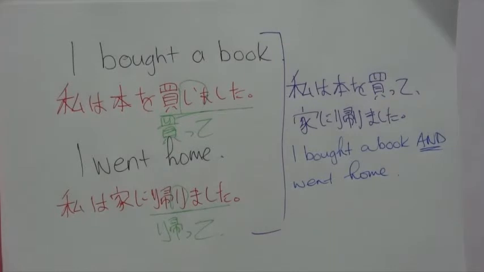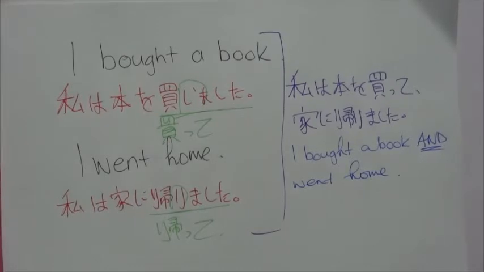And again, of course, you can swap it around, but it doesn't really make sense for you to go home then buy a book, does it? Nevertheless, it's ie ni kaette hon o kaimashita.